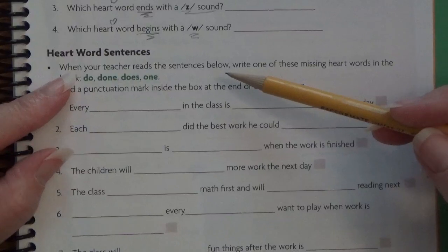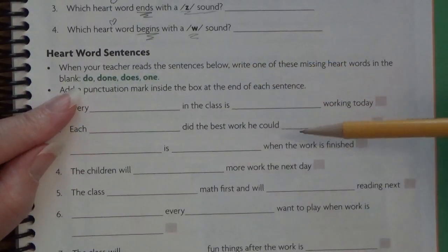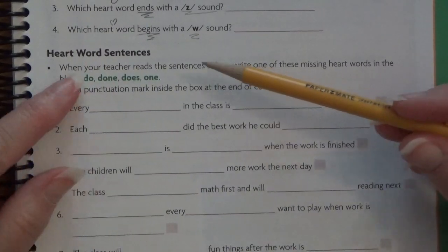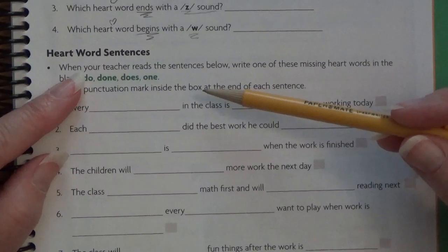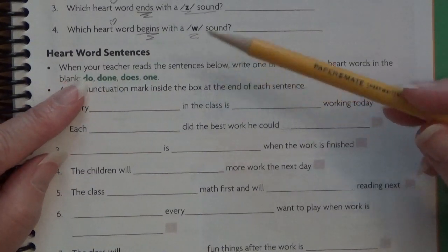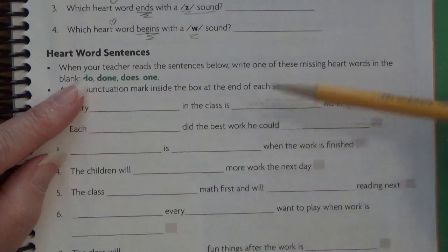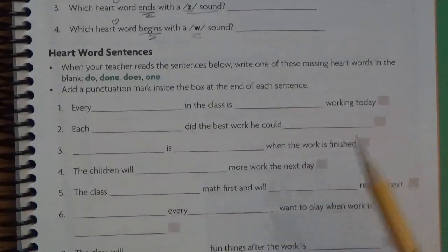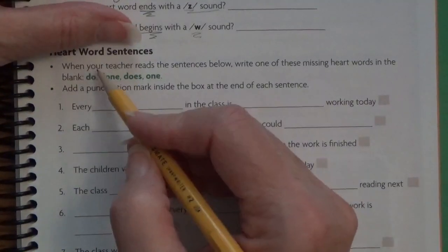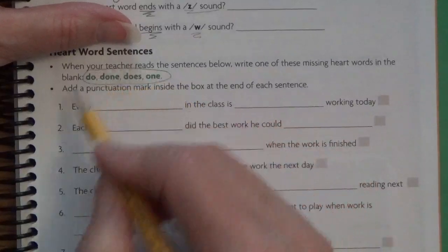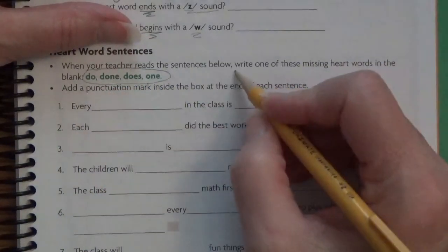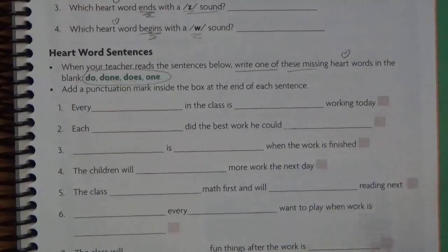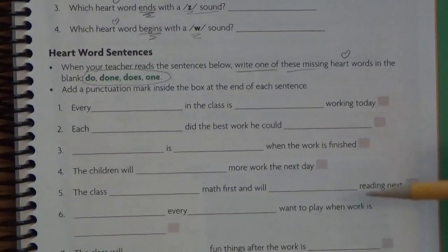Then you have heart word sentences. When your teacher reads the sentences below, and that could be your working learning buddy, that could be your parents, maybe you don't need anybody to read them to you, you just read them. That's okay. When your teacher reads the sentences below, write one of the missing heart words in the blank. So you're going to fill in the blanks with the missing heart words. Here they are, so I can circle them. And I'm just going to write one of the missing heart words. So put my heart in the blank. Okay? Have someone read them to you.